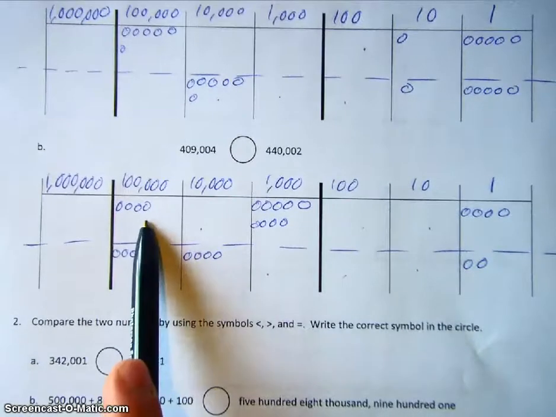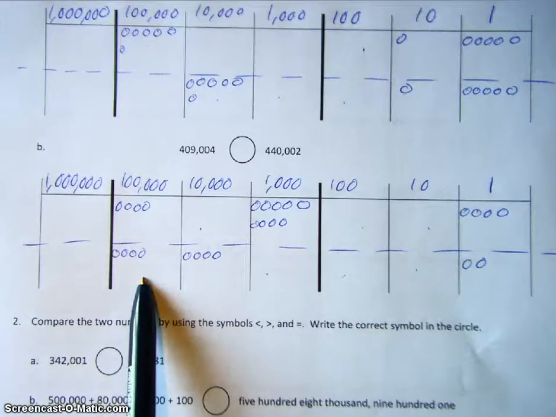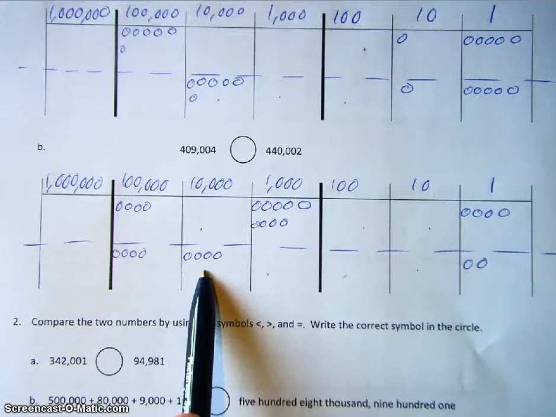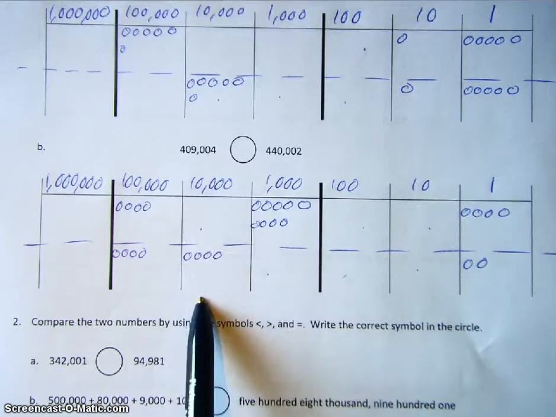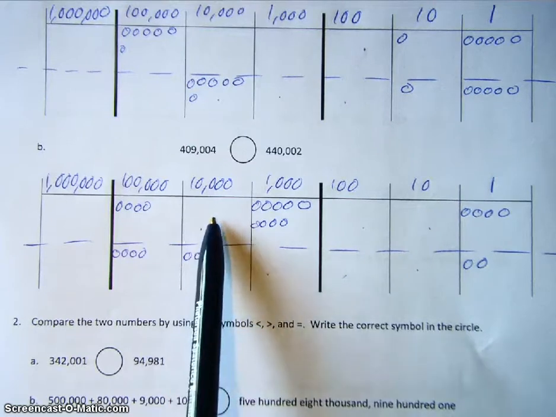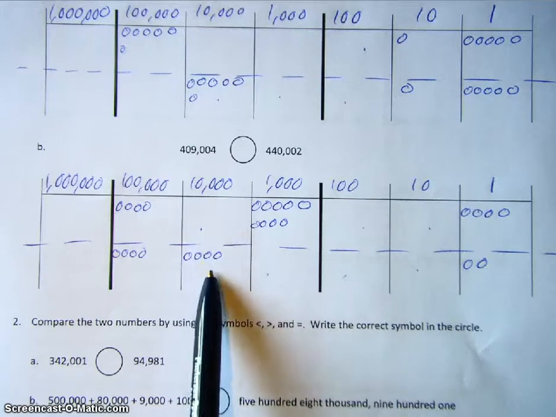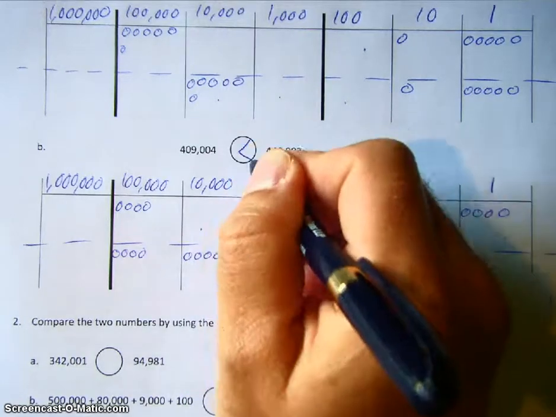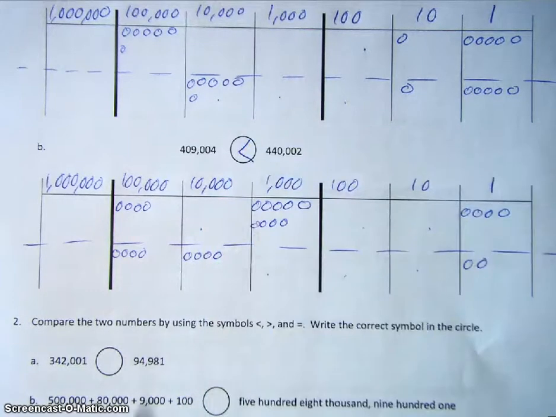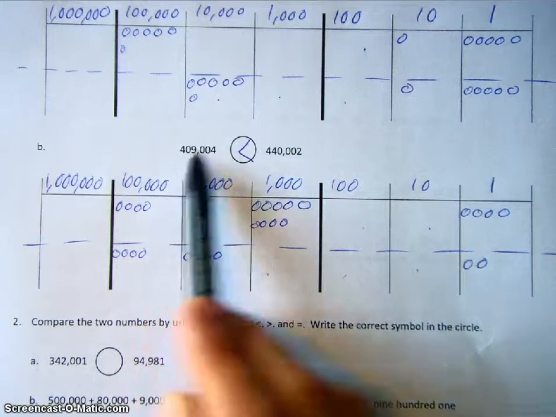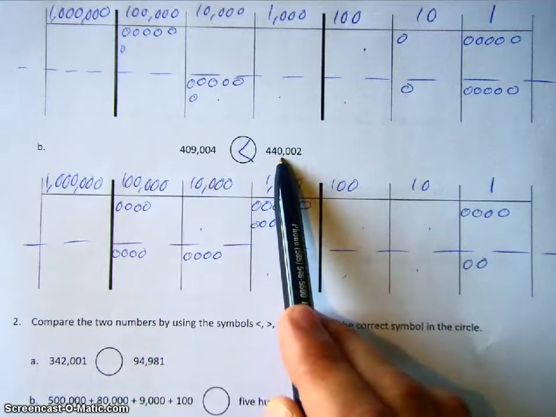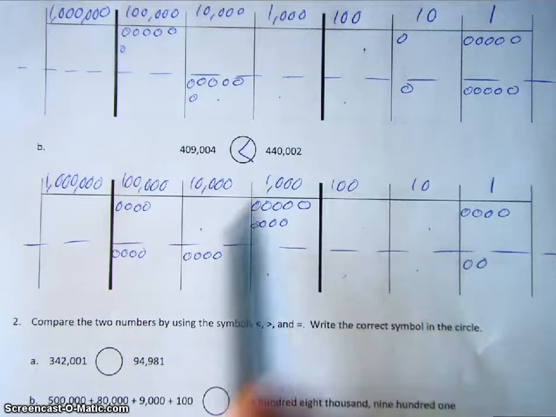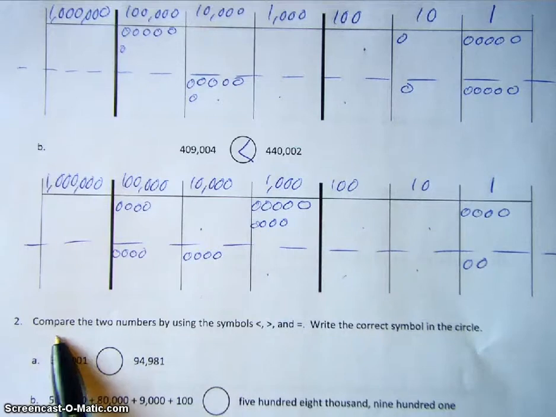Okay, but we notice that they both have 400 thousands. So we go to our second place here in the ten thousands place, and we see now we have a difference. Our first number has 0 ten thousands, but our second number has 4. So that means the first number is less than our second number. So 409,004 is less than 440,002.